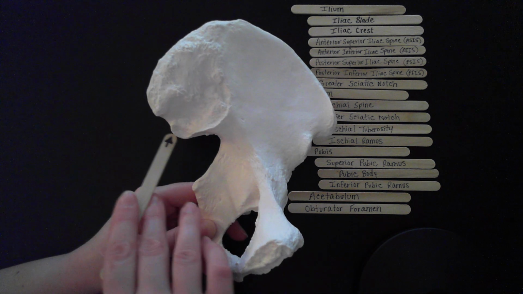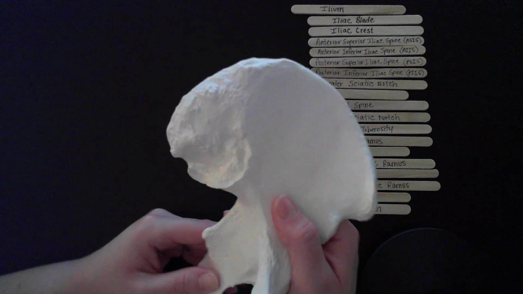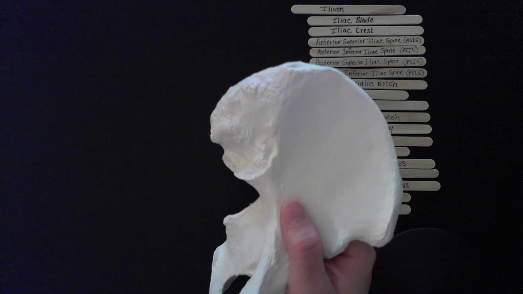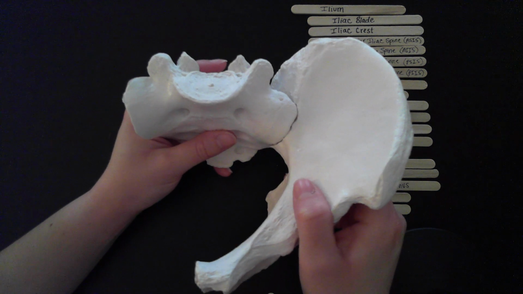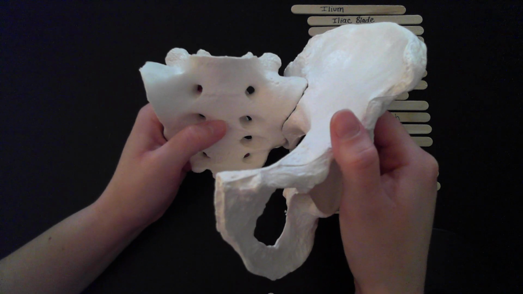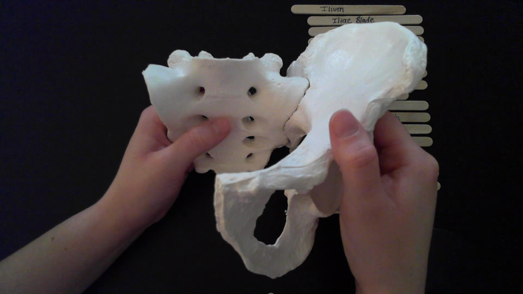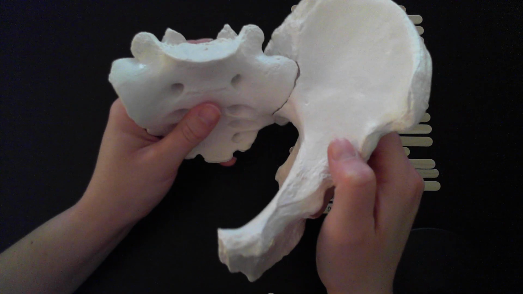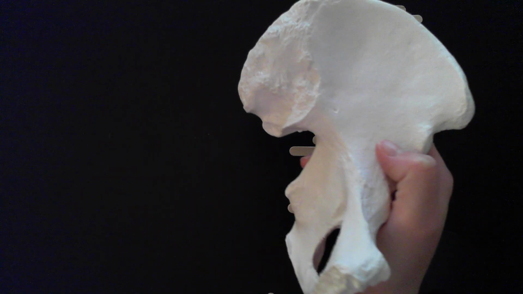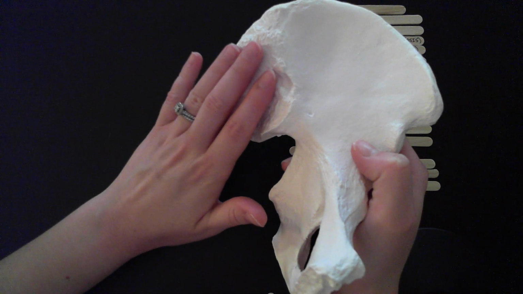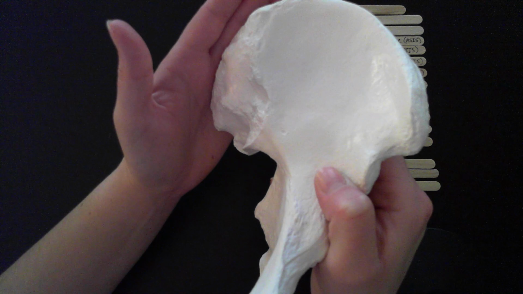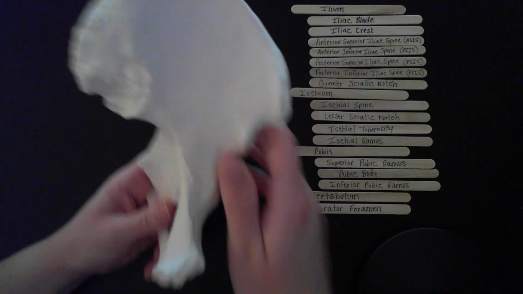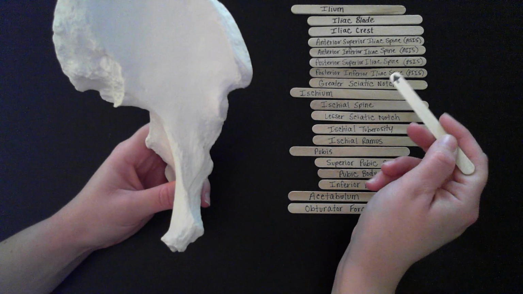We know that this is posterior because this is going to attach to our sacrum to form the sacroiliac joint. And because your tailbone is on your posterior, we know that this is the posterior side of the coxa. All right, we've gone over the four spines.